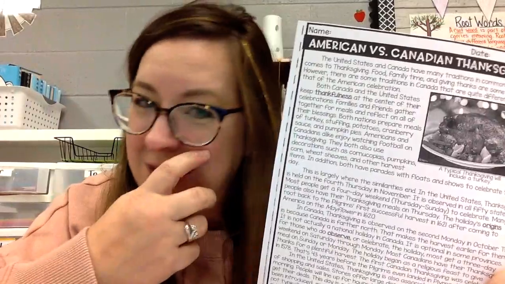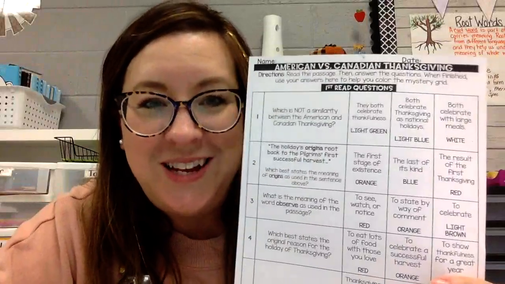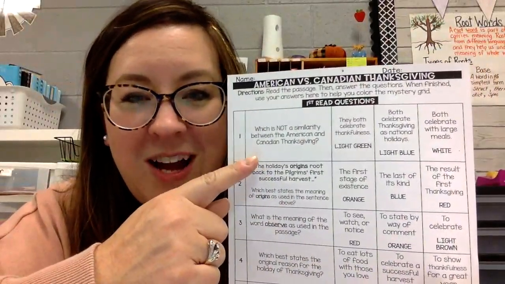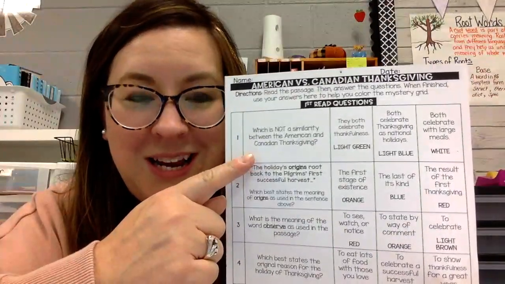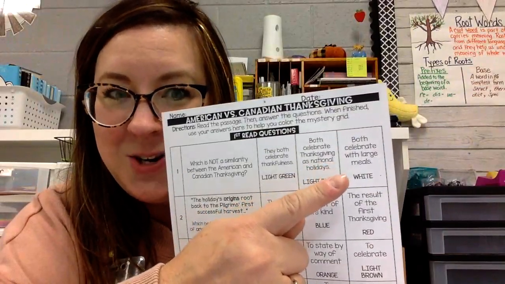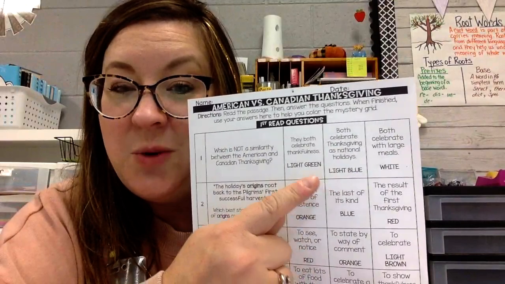Once you read and listen to the story, you are going to then get your American versus Canadian Thanksgiving question sheet. This has two sides. It has this front side and the back side, okay? And the way that you're going to use this question sheet is you're going to read the question, which is not a similarity between the American and Canadian Thanksgiving, and then you're going to determine which one of these boxes has the correct answer. Each of these answers corresponds to a color.